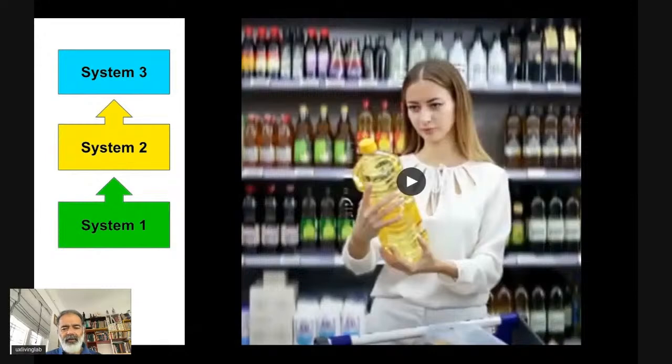What you're seeing here, a consumer is purchasing oil. Think about it. She picked that oil, maybe because of the product or brand, from the choice of different brands and products available in front of the consumer. She selected one because she may be looking for the particular oil or the particular brand.